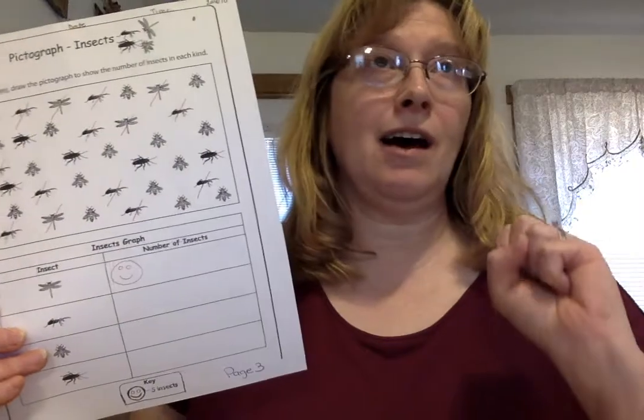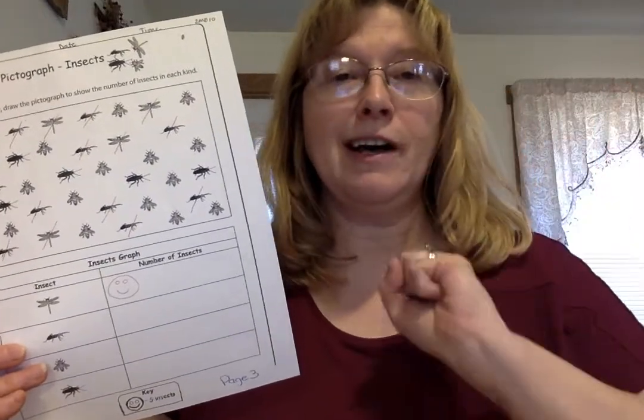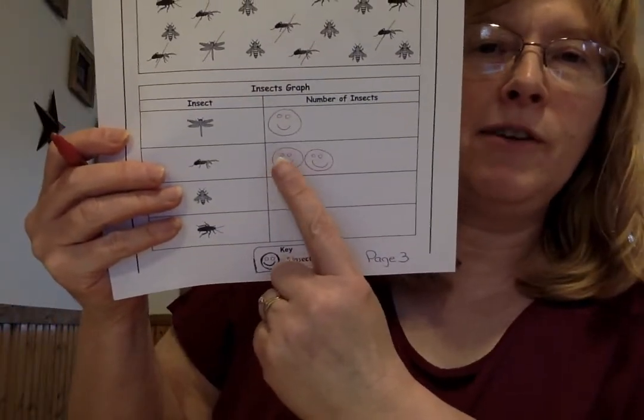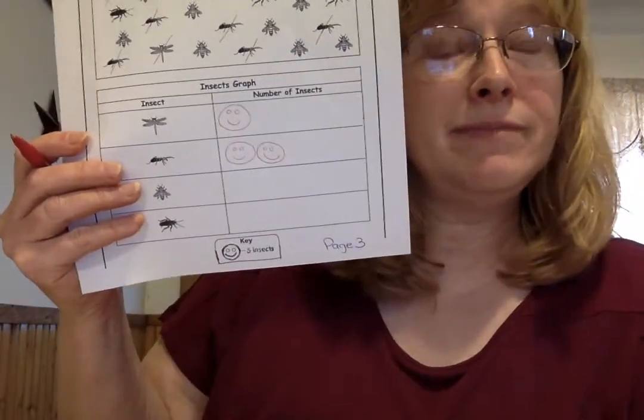That means one smiley face would be 5, and another smiley face would make 10. So I just need 2 smiley faces, 5, 10, because I'm going to count by 5s on each smiley face. So you're going to draw just 2 smiley faces because each one equals 5.